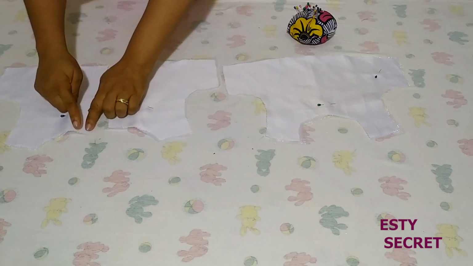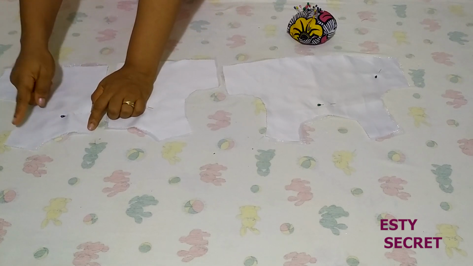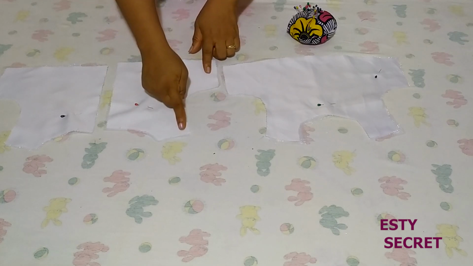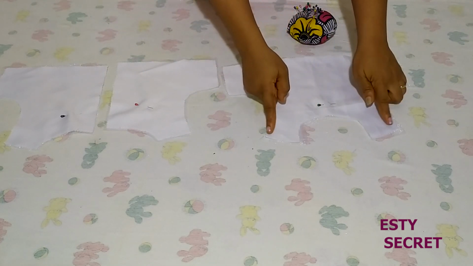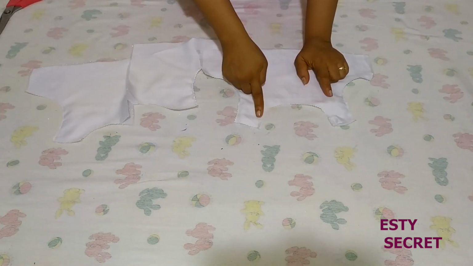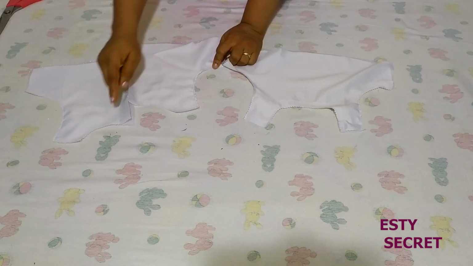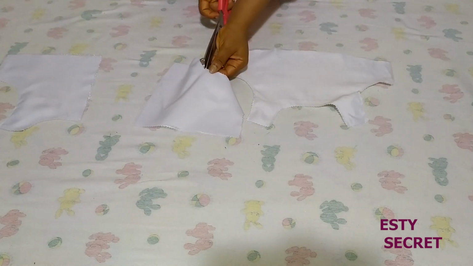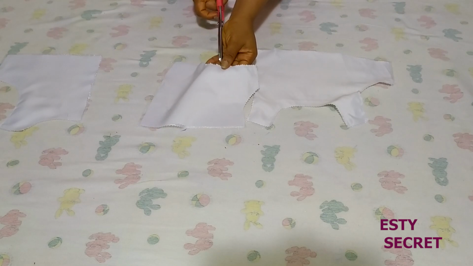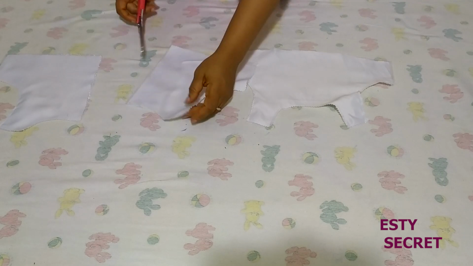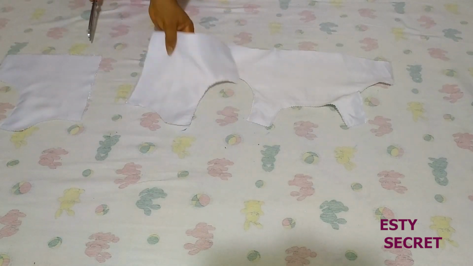So I'm going to stitch the neckline and the armhole for the back, and also for the front, just the neckline and the armhole. After stitching the neckline and the armholes, I'm going with my scissors to give it notches. Please, if you do have a lot of seaming allowance, you can cut back on the seaming allowance.